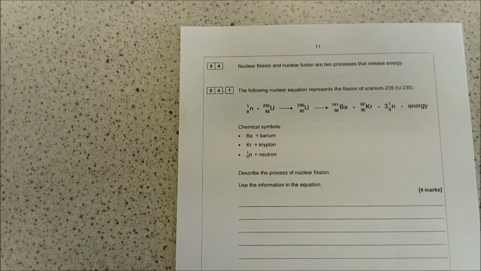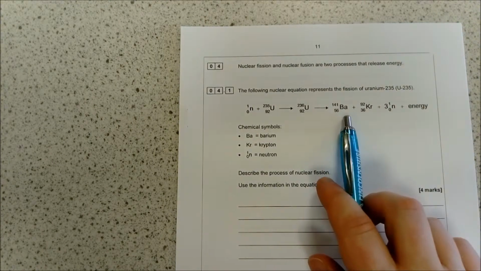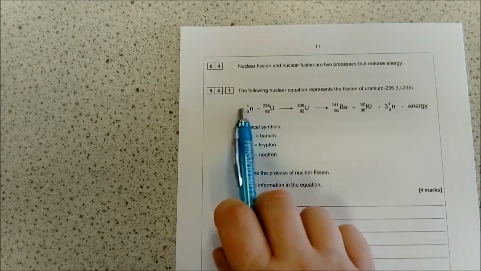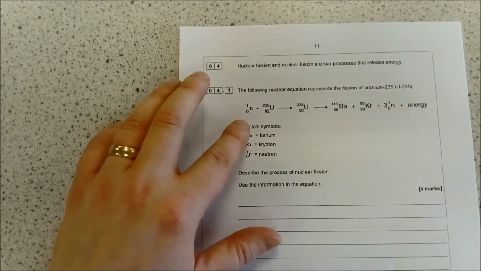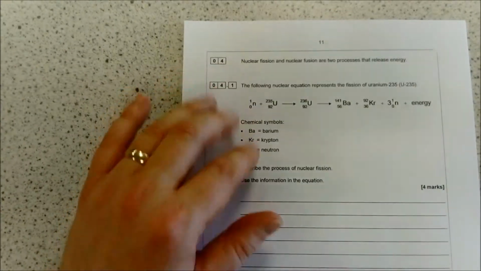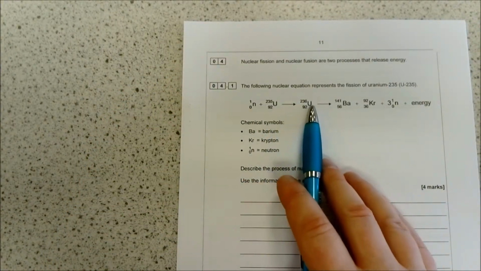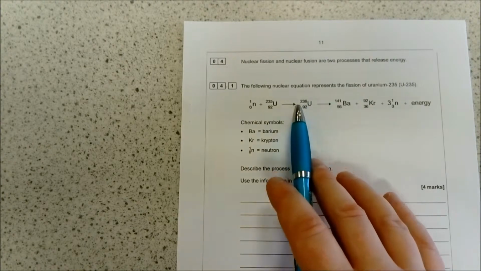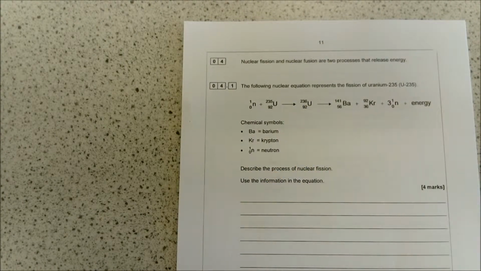So the question says, nuclear fission and nuclear fusion are two processes that release energy. The following nuclear equation represents the fission of uranium-235. It gives you the fact that it's been hit by a neutron, so that's one thing that you've got to talk about further on. It tells you that causes the mass of the uranium to increase by 1, so that's going to be something worth noting.